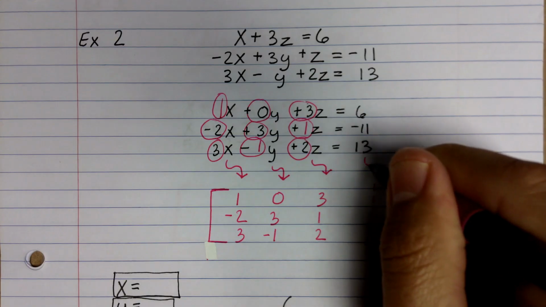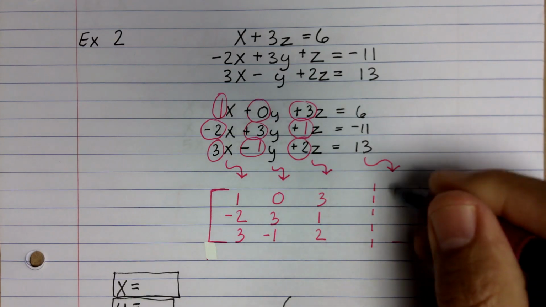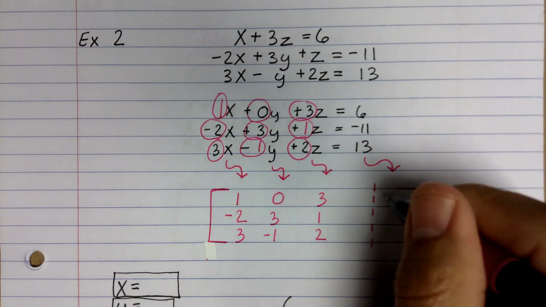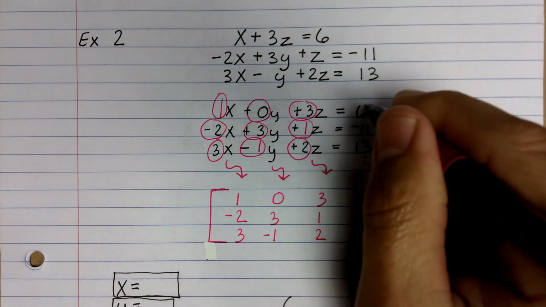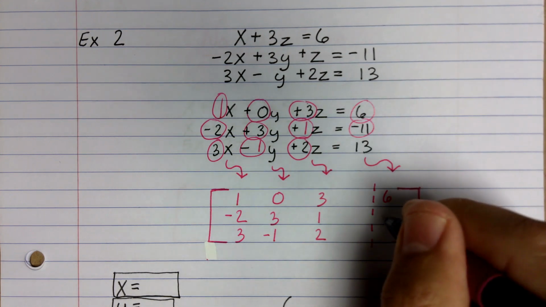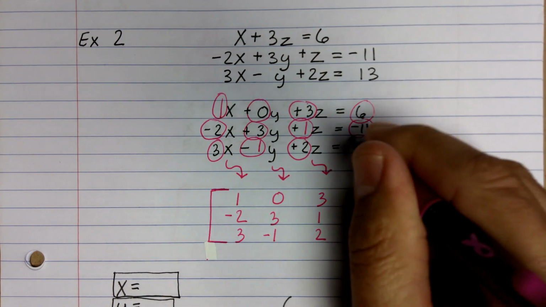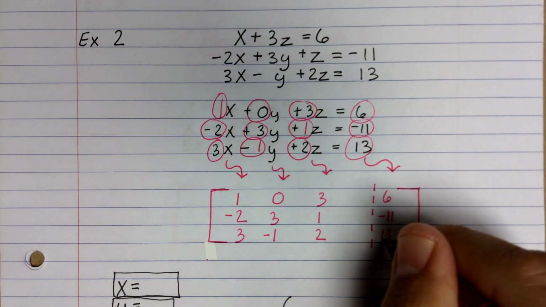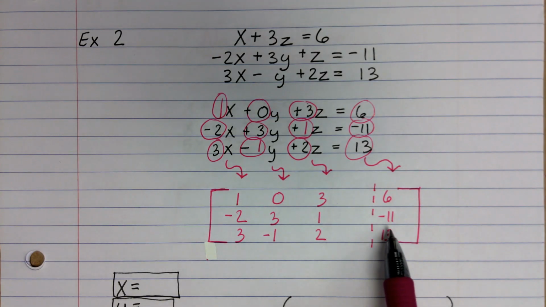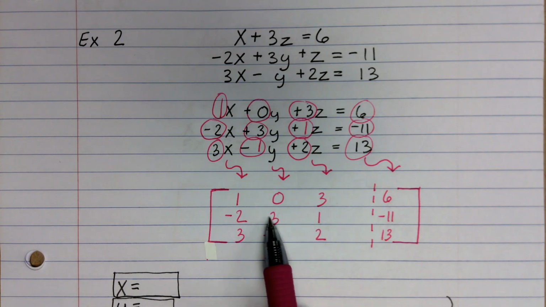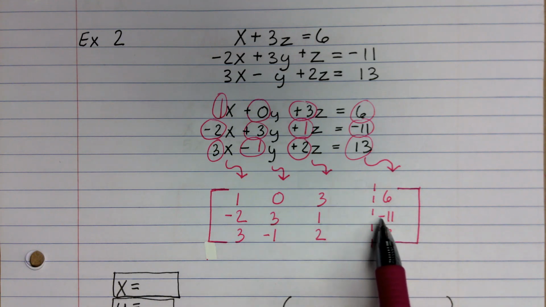Now after that, all we have left to do is bring down our constant values in this last column here. So I'm going to have 6, and then negative 11, and positive 13. So notice the only ones that I put a symbol in front of are the negatives, right? If it's positive, just write the number. If it's negative, do put your negative symbol, because if you leave one of these negative signs off, it is going to throw off all your answers.